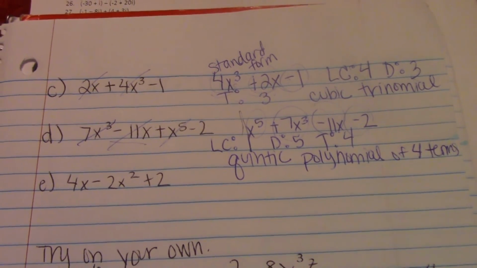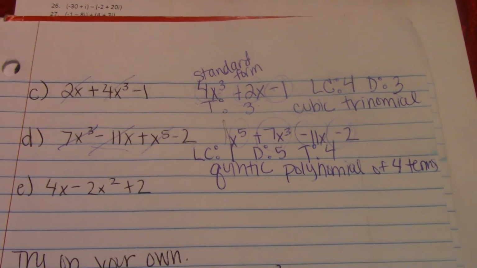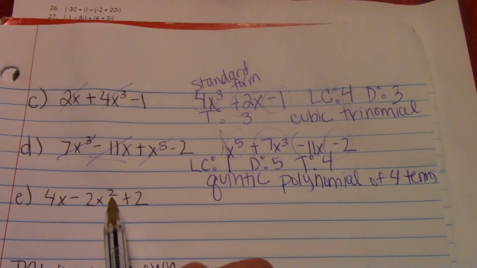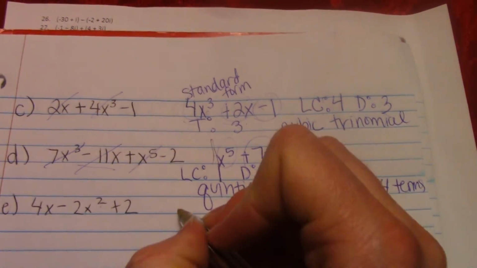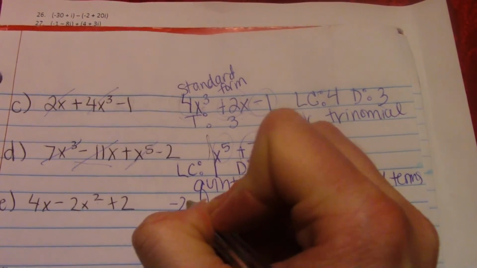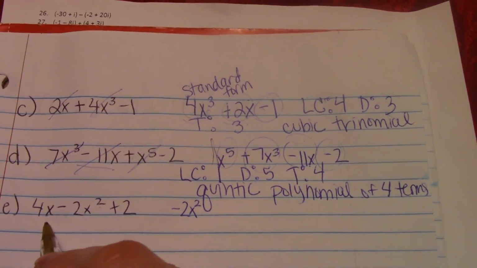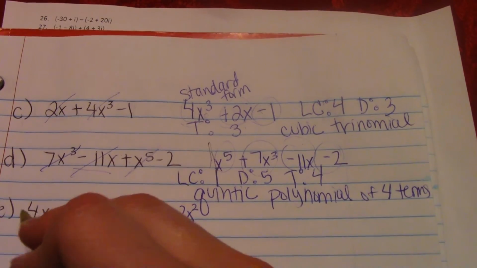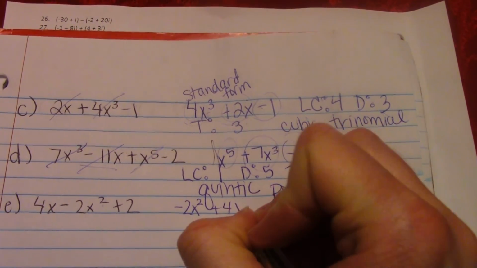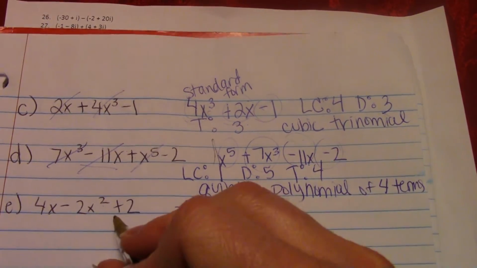E. Put it in standard form. Biggest exponent is a 2. That 2 goes with this negative 2. So negative 2x squared. Just a regular x now is here. That's a positive 4. We look in front. Plus 4x. And a regular number is just 2.